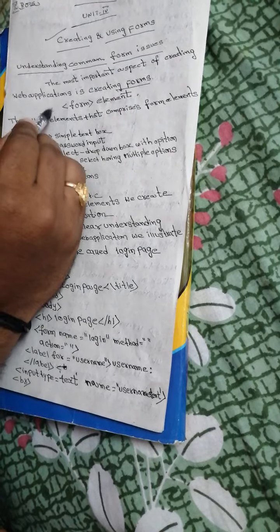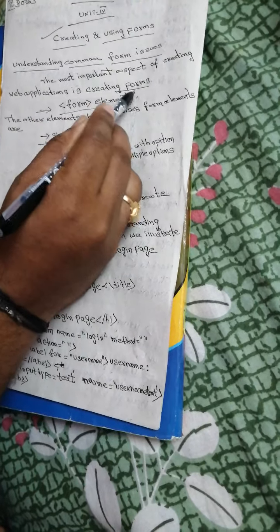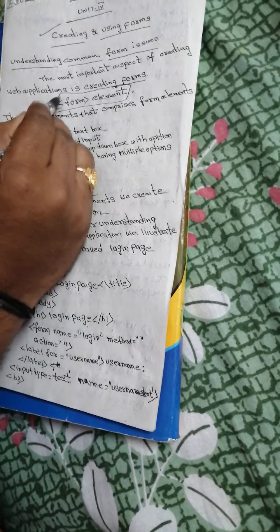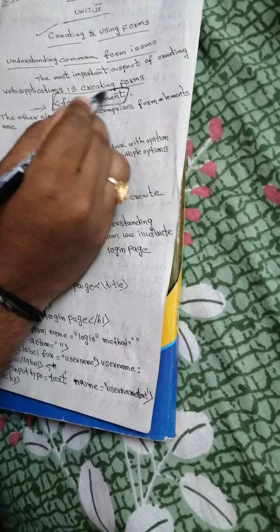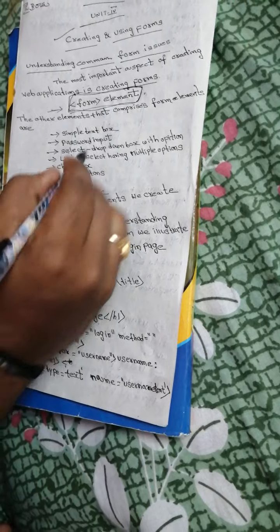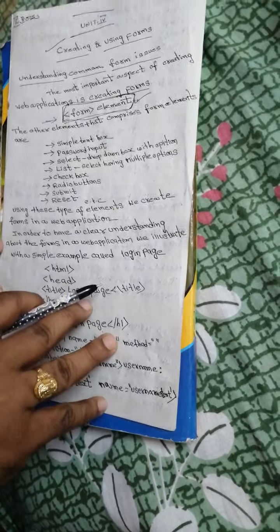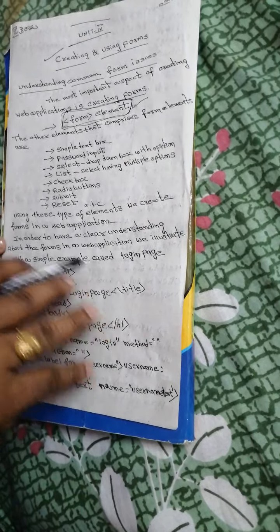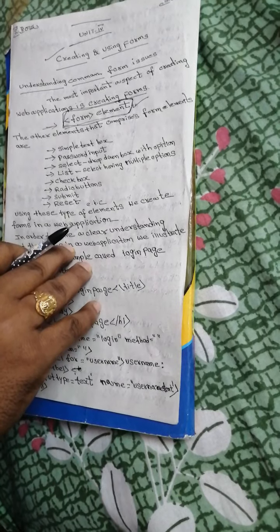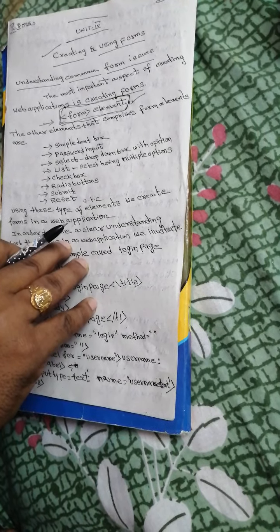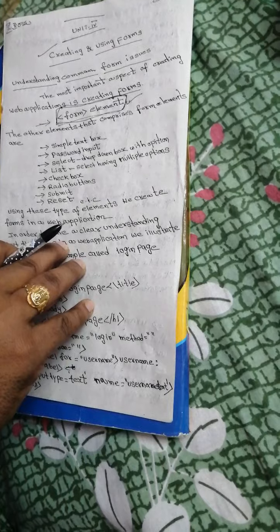Now, how we create the forms: we all know that we create the forms using the form element. This is what I have been highlighting here. This is the form tag, which is called the form element. Using this form element, we will be creating the forms. A form comprises text boxes, check boxes, and radio buttons.